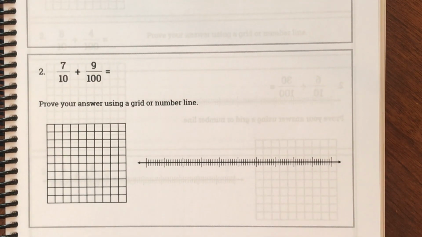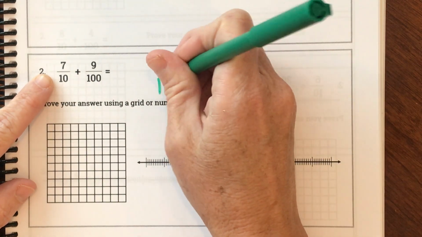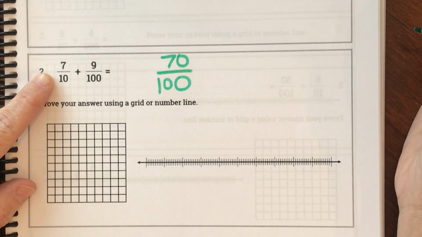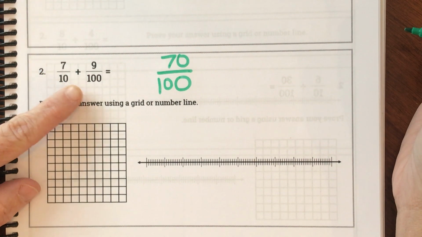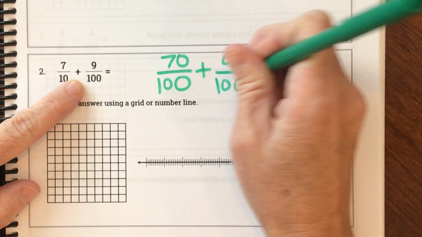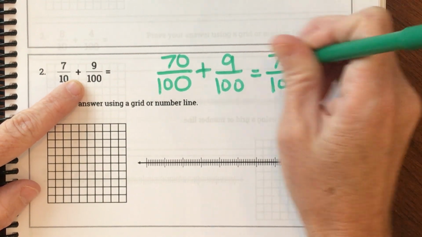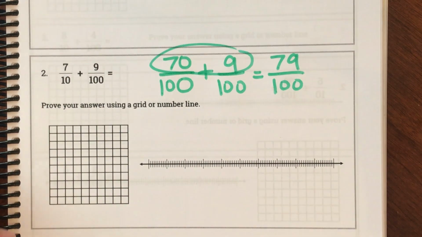Okay, let's look at our next one. 7/10 plus 9 hundredths. Okay, so I see they have different denominators, but what do I know? I know 7/10 is the same as 70 hundredths. I know those have the same value. Plus 9 hundredths equals 79 hundredths, because we added those.